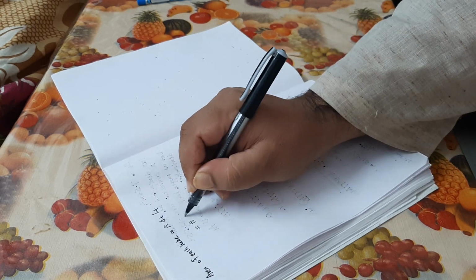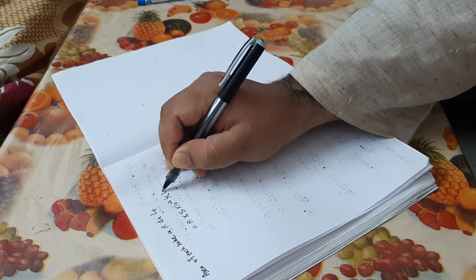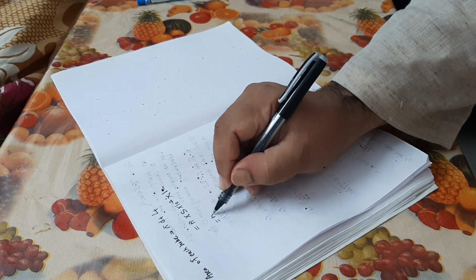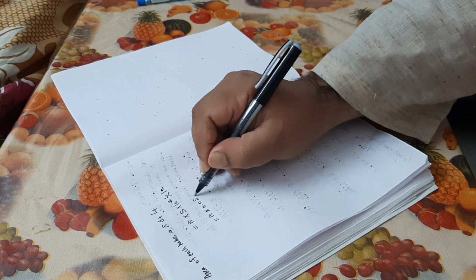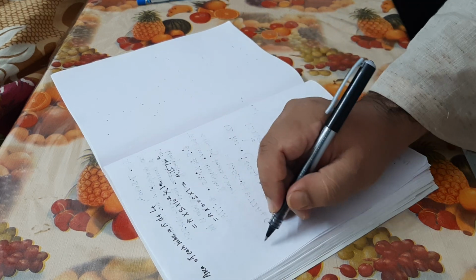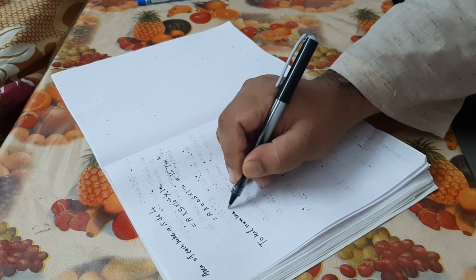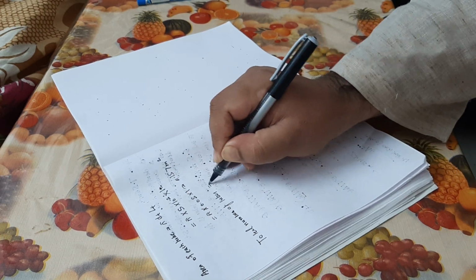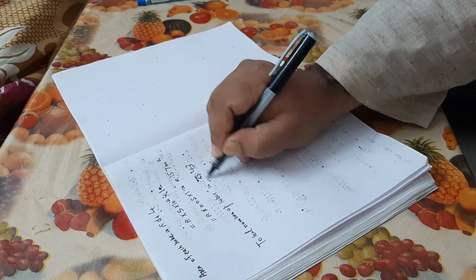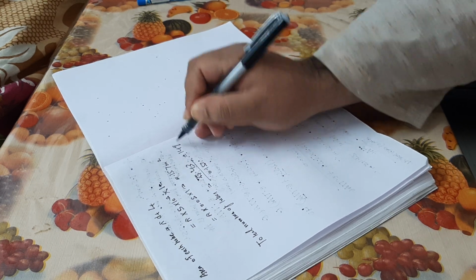So the value of dt is 5 centimeter, that is 5 into 10 power minus 2 meter, and lt is 1 meter, it's already given, so it will remain as it is. So pi into 0.05 into 1 is around 0.157 meter square. And now the total number of tubes, the earlier value was 23.43 divided by 0.157 meter square, so this happens to be around 149.